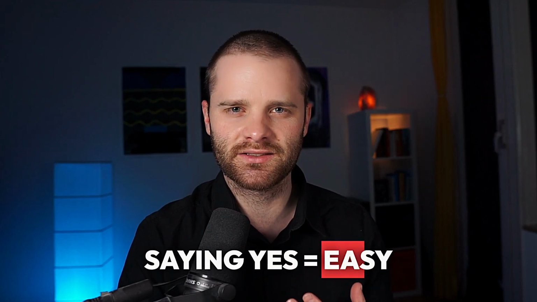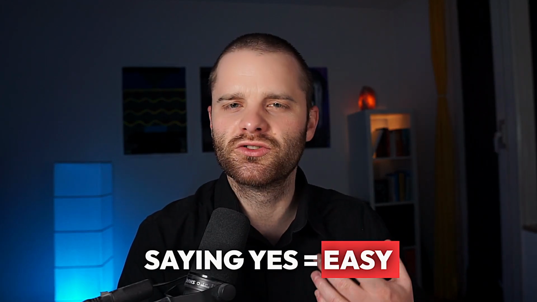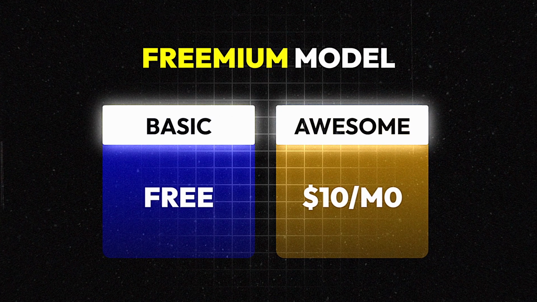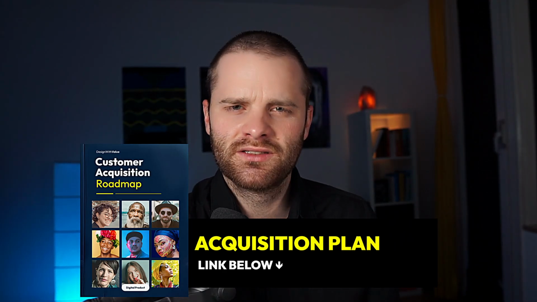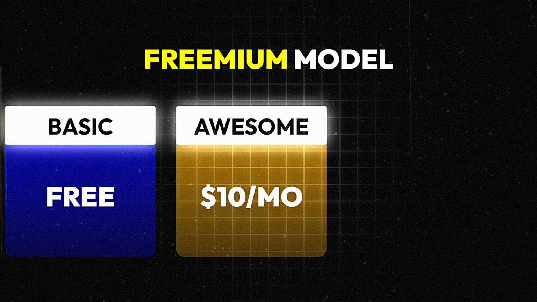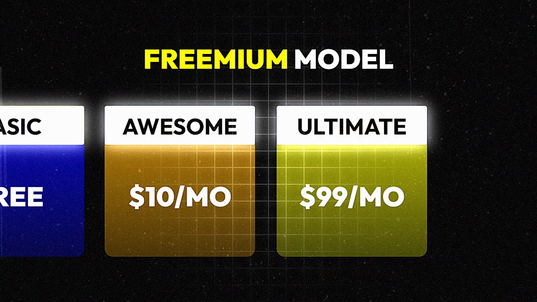But why is this so smart? Because it makes saying yes super easy for people. People want to try before they buy. And the $10 for the awesome plan was also super specific. It was a no-brainer for professionals, but it was still high enough to build a business. The great thing, and what I love most about freemium, is that you can still upsell people to the expensive plan later. You give them more value and you get more money.